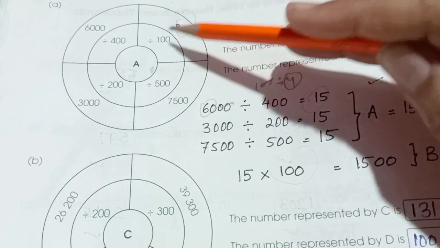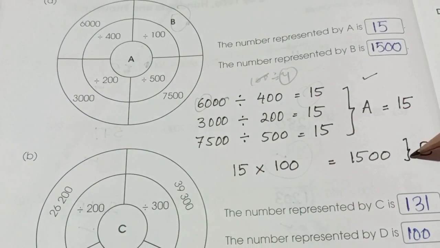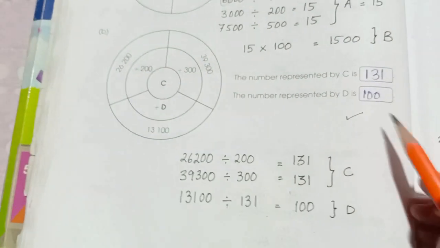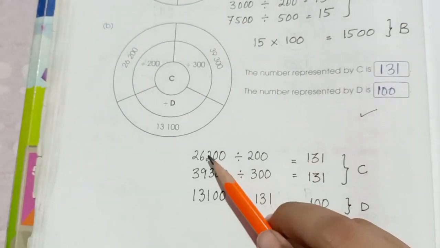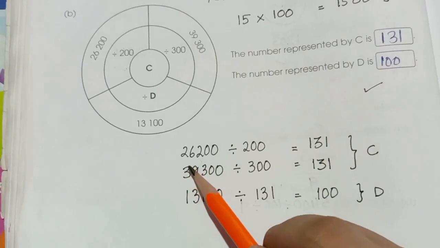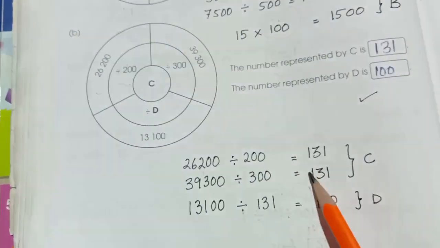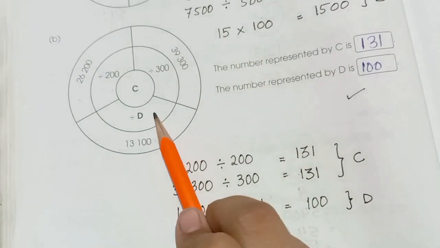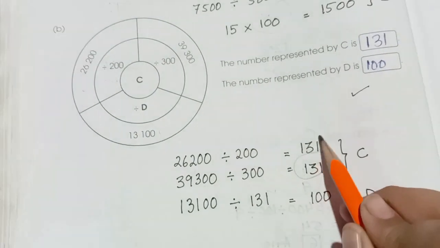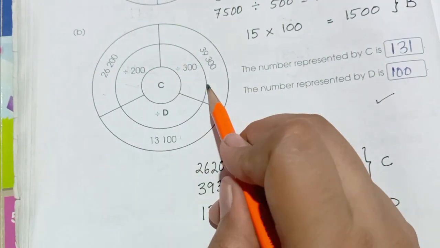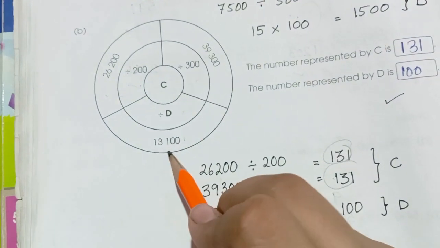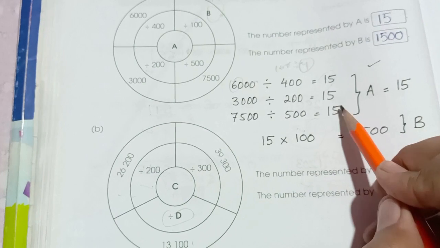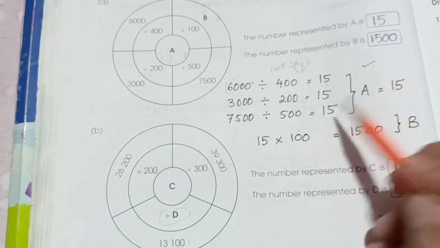Here we have B and 100. 15 multiplied by 100 is 1500. Same as it is, we have solved this pattern. 131 and 100. So first we are going to divide this number with 200. Then we divide this with 300. And then we divide this with 131, because we have 131 on both sides. 131, so it means this is also 131. Same as it is, here we have 15, so it means here we have also the 15.